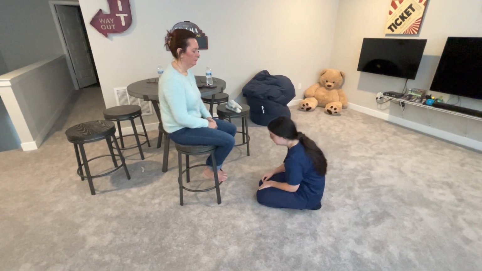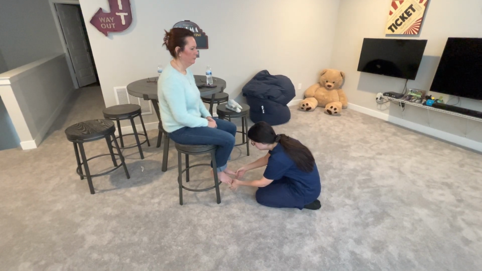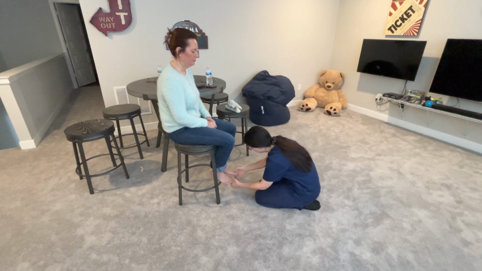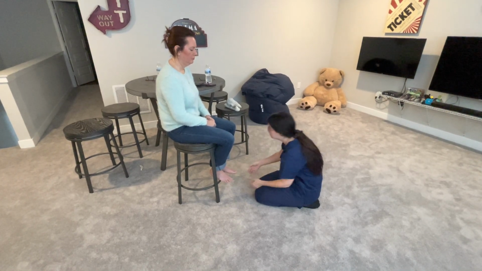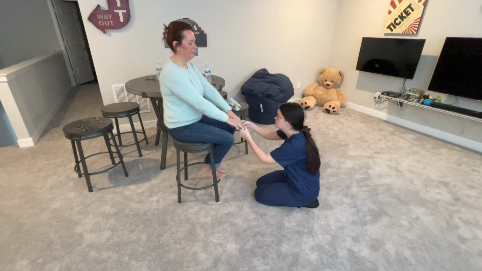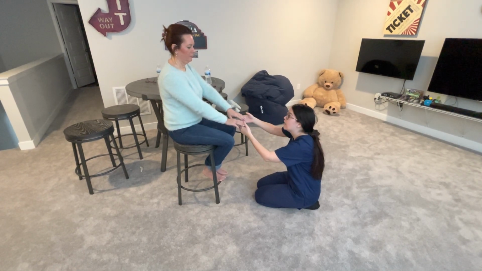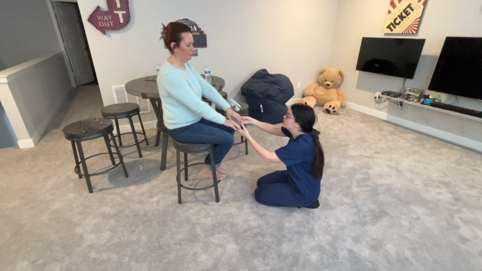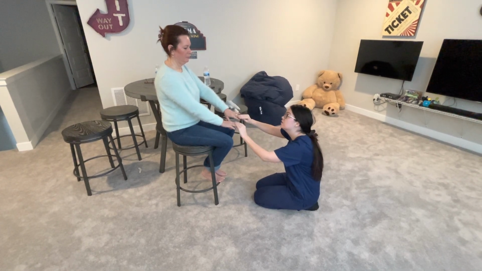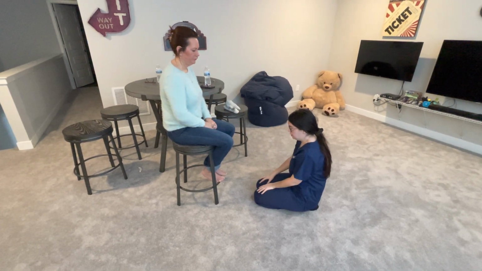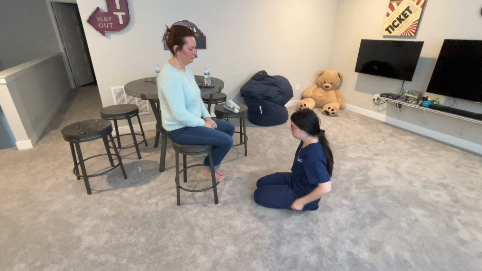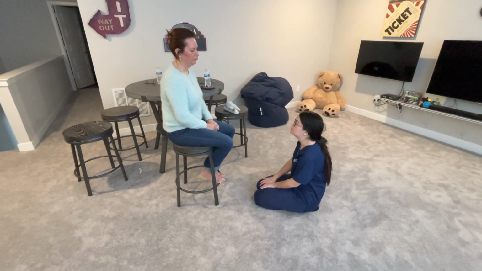Next, I would check capillary refill. So I'm going to press on your toes here. Okay, refill is less than 2 seconds. Can I have your nails, please? In theory, your capillary refill should be less than 2 seconds, but because you have nails, I can't really assess for that. Next, I would go on to the neurovascular assessment.